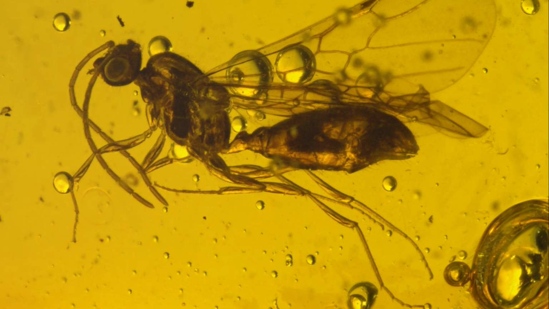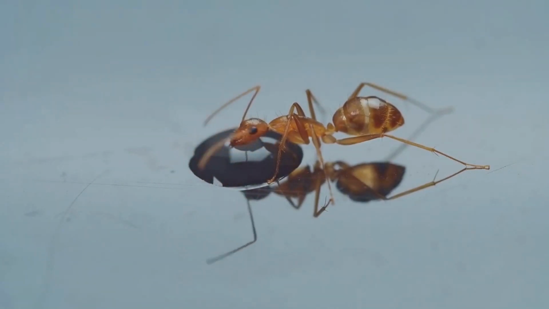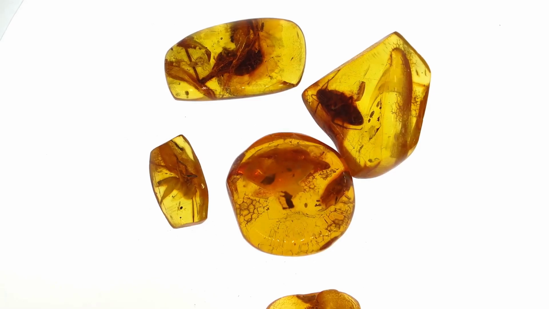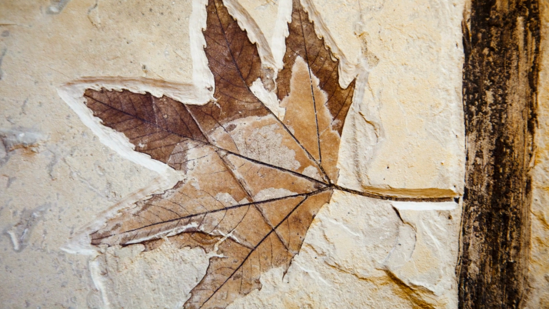Sometimes the resin can trap insects, plants, or even small animals before it hardens. These trapped organisms, perfectly preserved in amber, provide an incredibly detailed snapshot of prehistoric life. Imagine an ant going about its daily business suddenly enveloped in a drop of resin. Fast forward a few million years, and we can study that ant in exquisite detail, right down to its antennae and legs. It's like having a time machine that allows us to peek into the past.